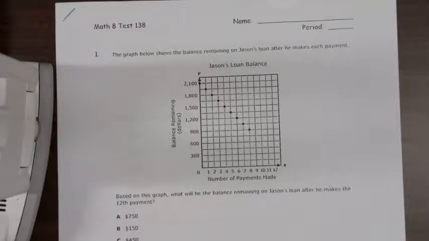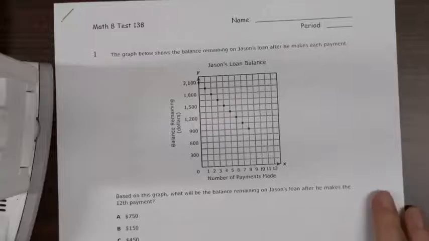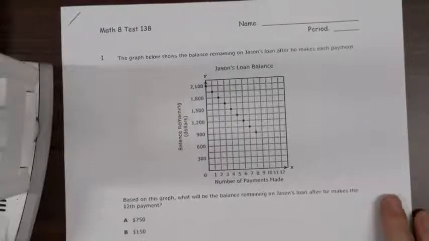Hey everyone, this is a study guide for the STAAR test, just kind of a general review of a lot of things that we've covered this year. I'm going to be going through the answers. The actual blank assignment is posted on Google Classroom.